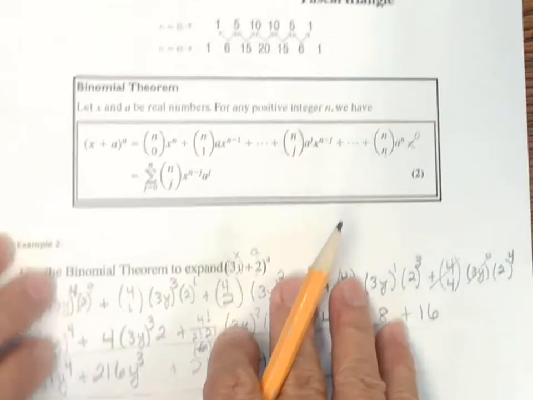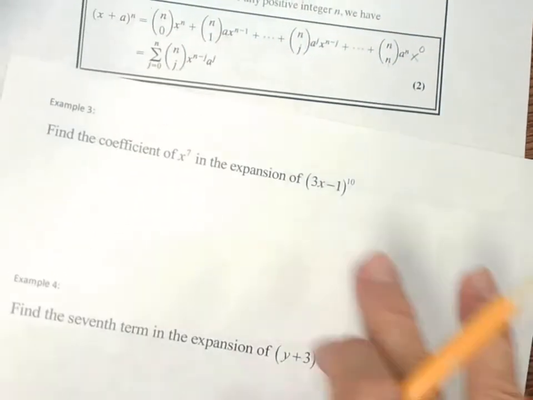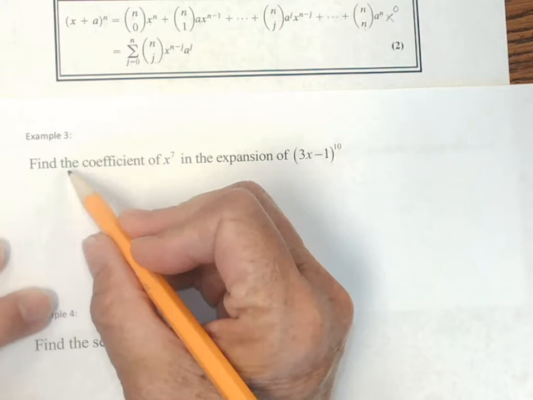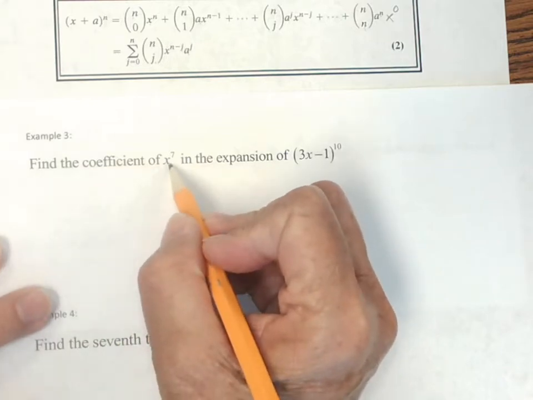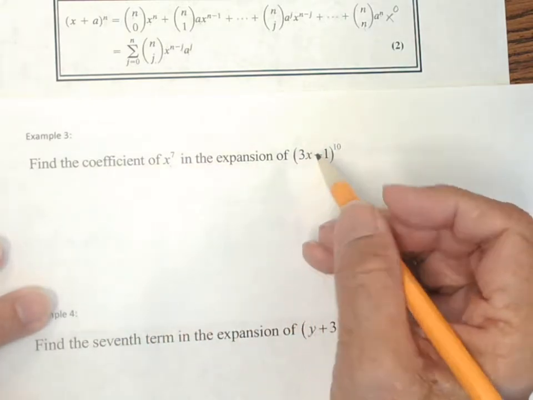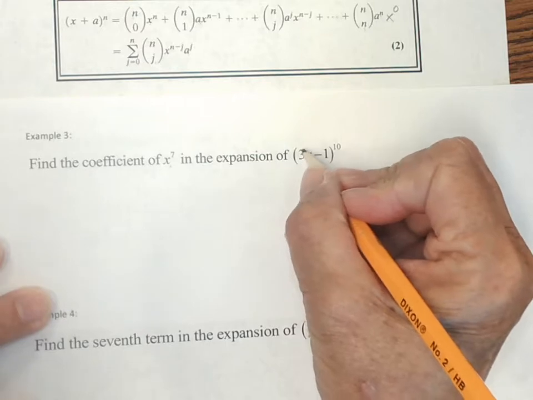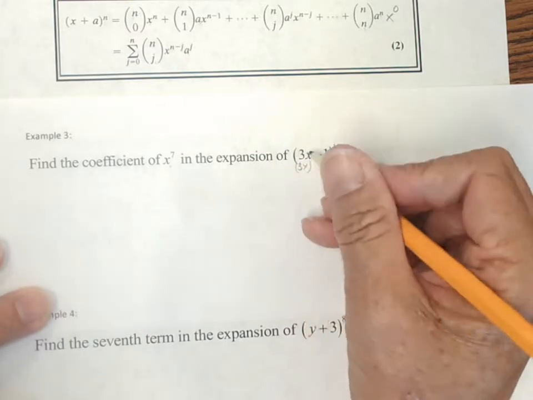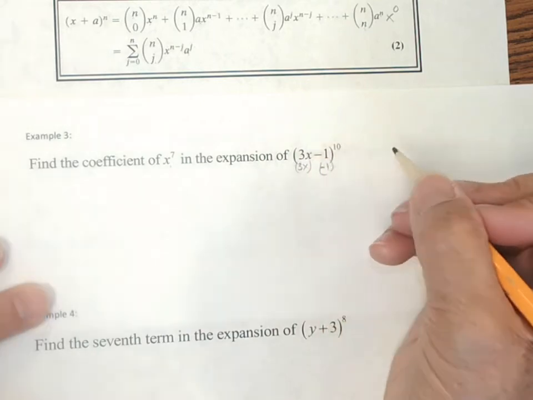Turn to the next page. And again, we're using that same formula, so let's keep that handy if we want to look at it. So I want to find the coefficient of x to the 7th in this expansion. And again, my x term, it's not just the x, it's the 3x. And my a value is a -1.